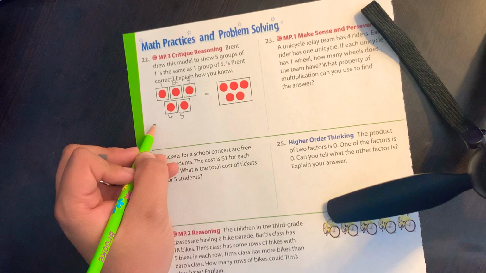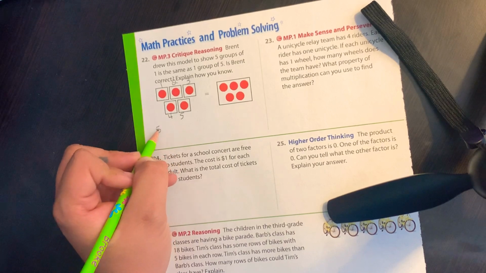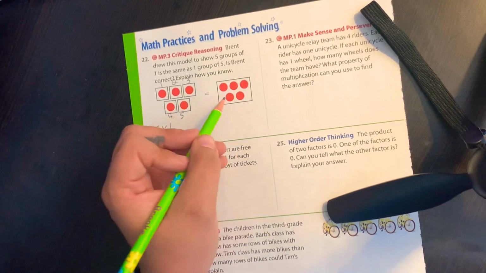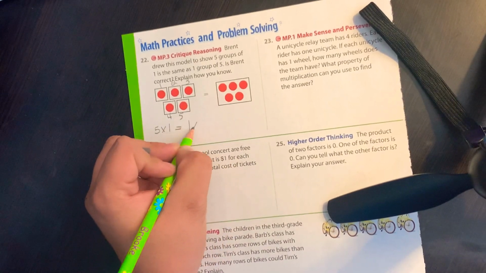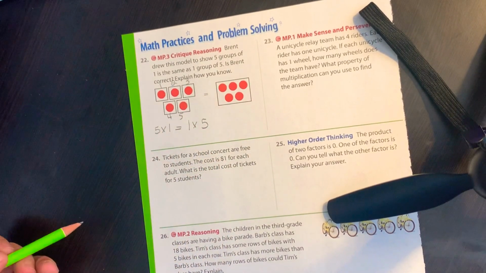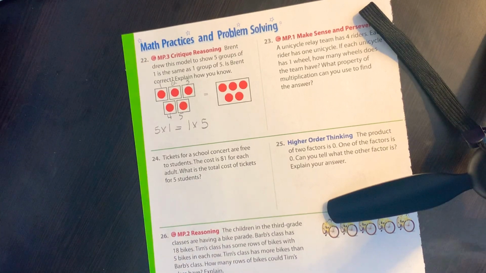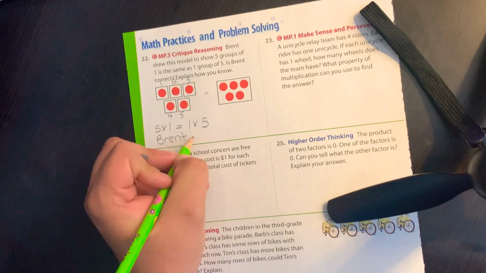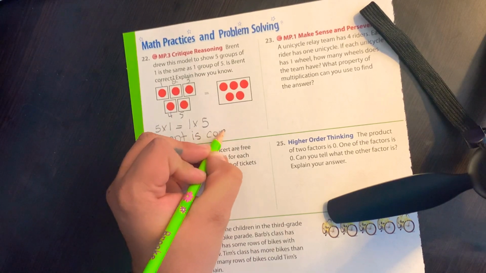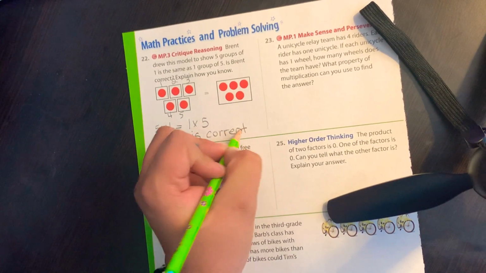So there's going to be 5 total. So again, we have 5 groups of 1. And for this one, we have 1 group of 5. Okay, so yes. Brent is correct. He is correct because of the commutative property.